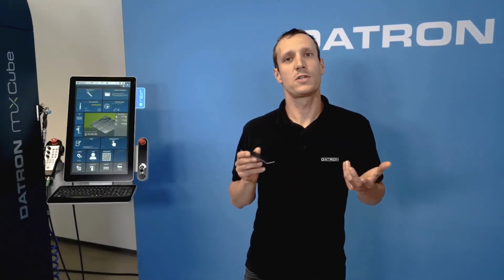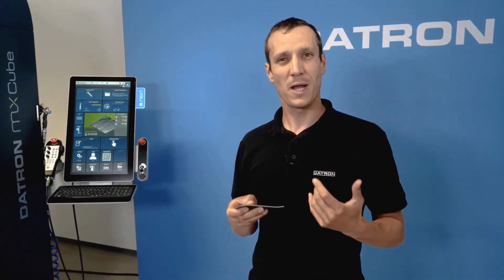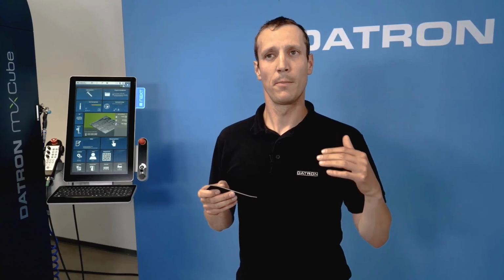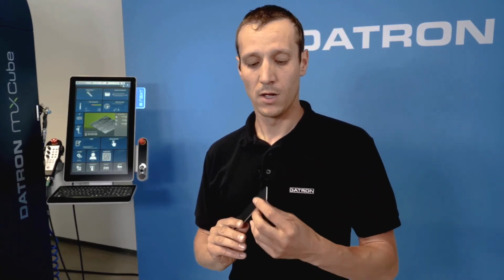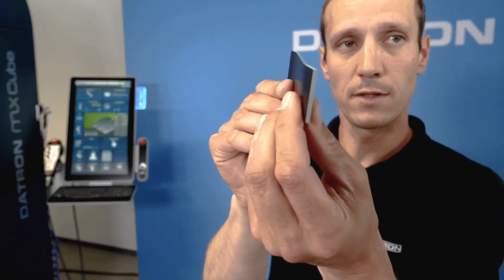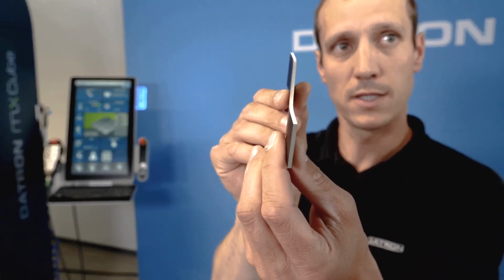Whenever you have a situation where you have a part that is a little bit unflat, or if you have different height tolerances from one edge to the other, you might be forced to compensate these little offsets in Z. For this, we can use a software option called Surface Profile. And if you take a look at this part, you can see it's a little bit bent. It's like an S shape.